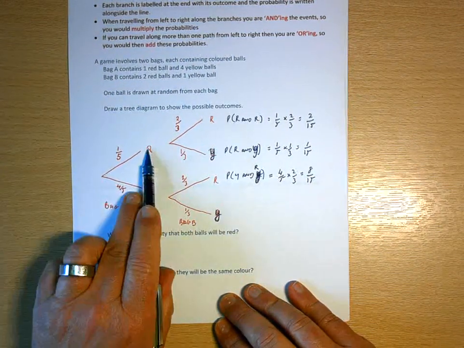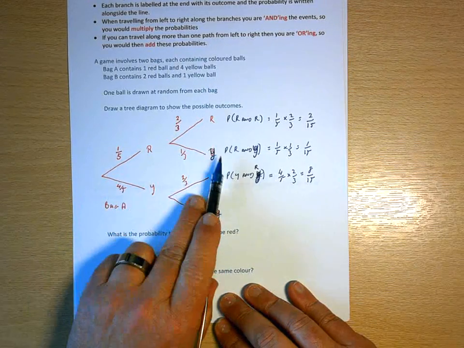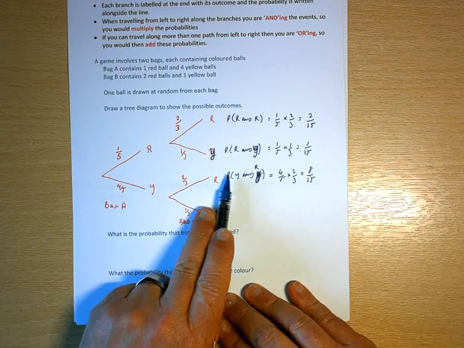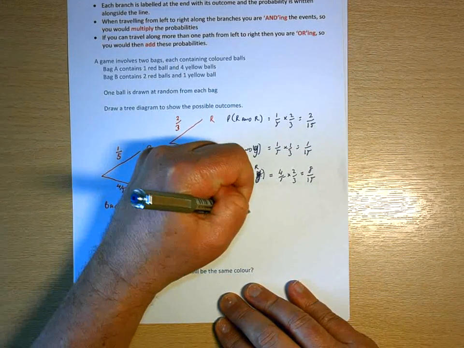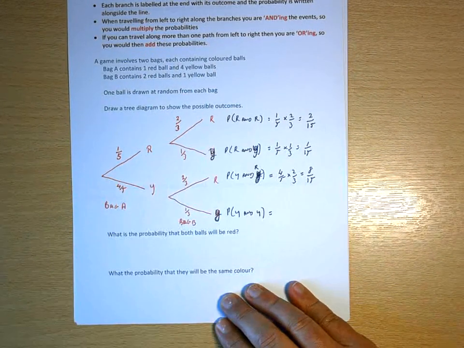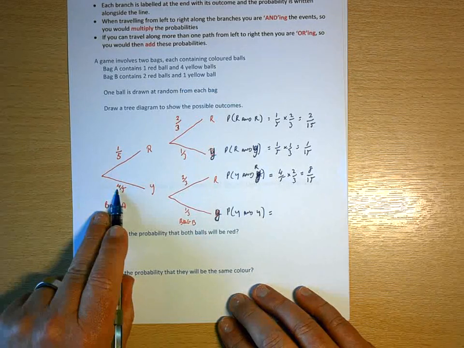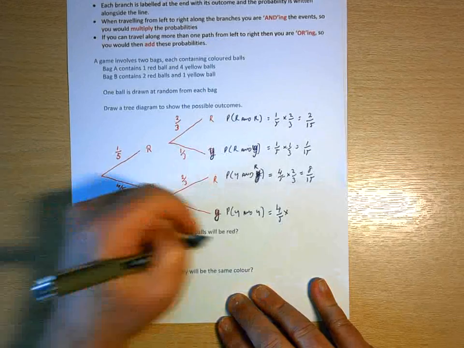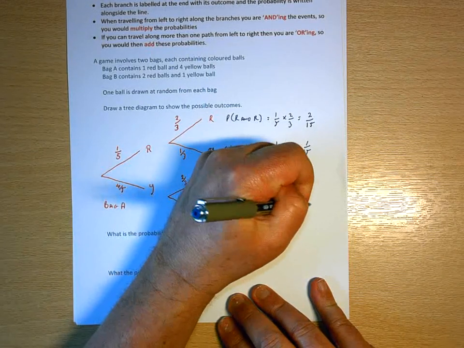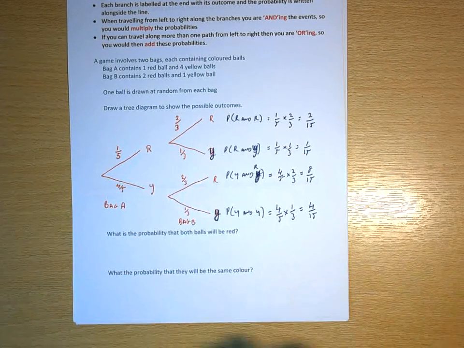So red and red, red and yellow, yellow and red, yellow and yellow. So that one's going to be 4/5 multiplied by 1/3, which will be 4/15.